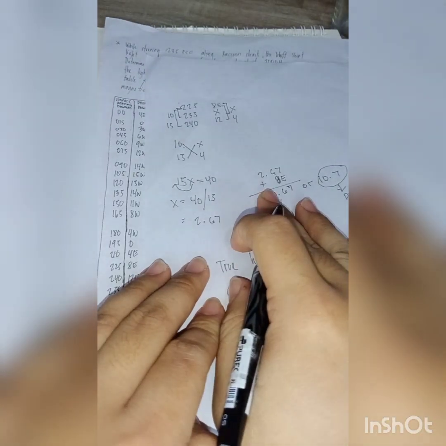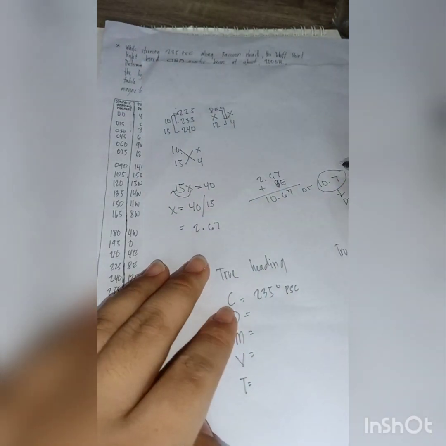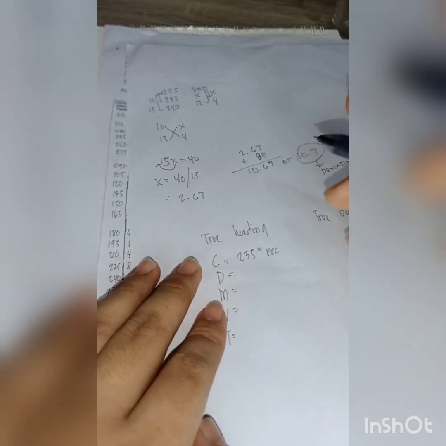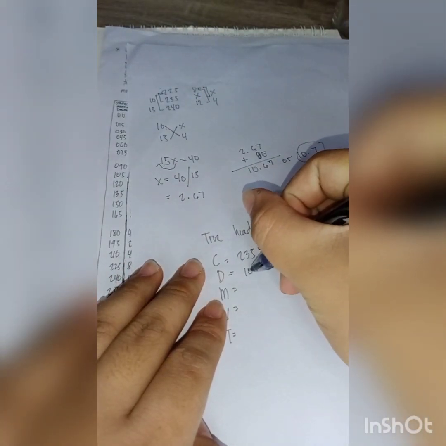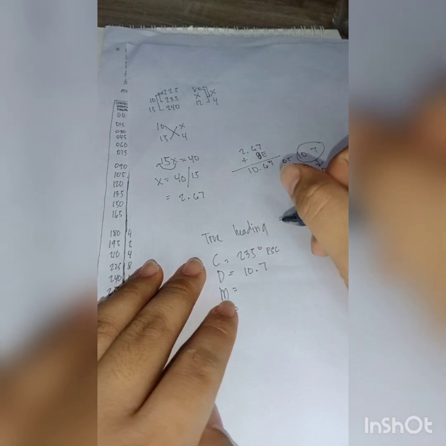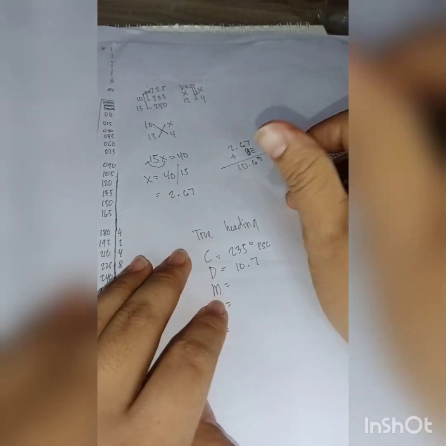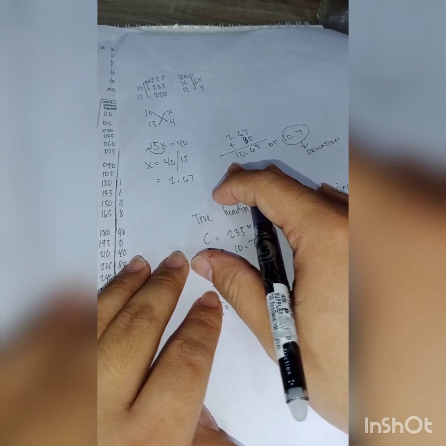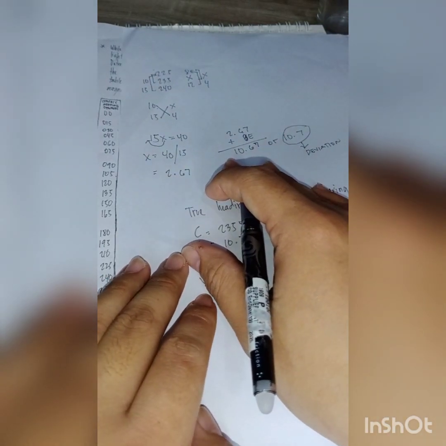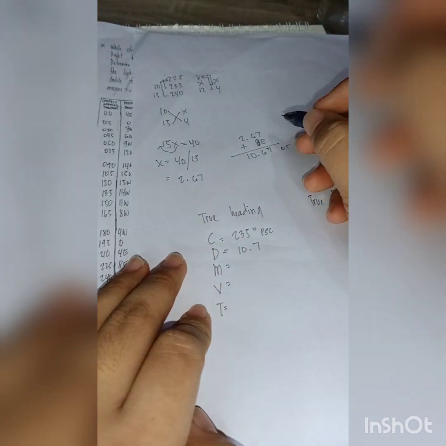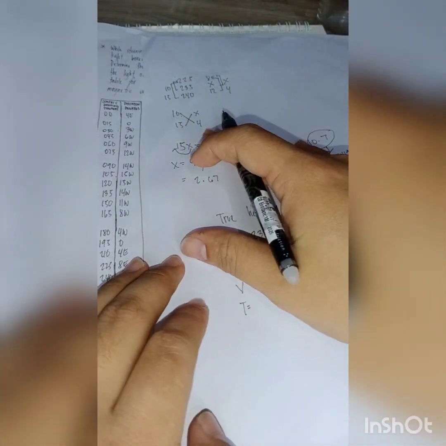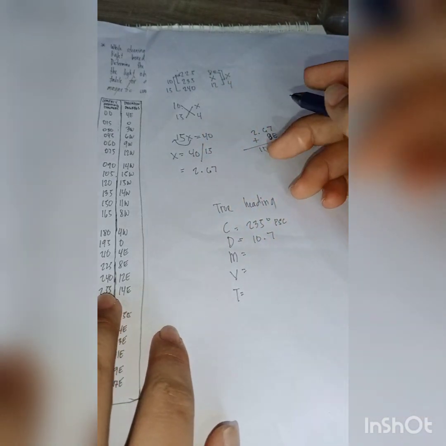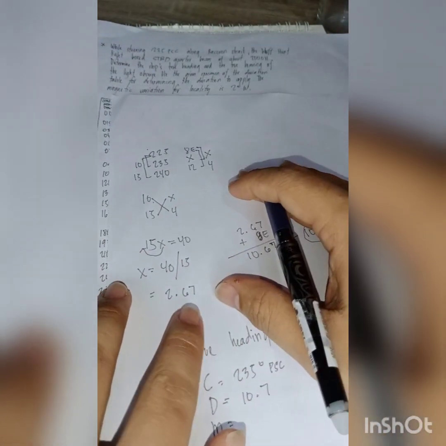Then our deviation is 10.7, and our magnetic heading is 245.